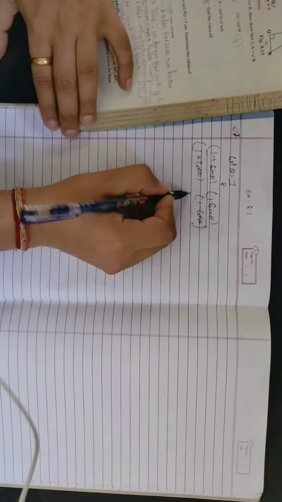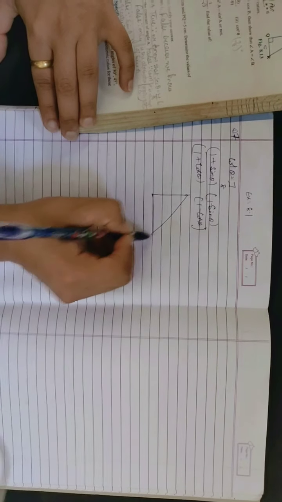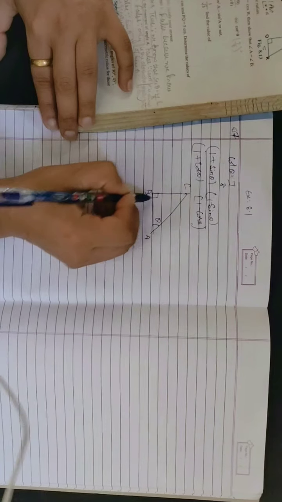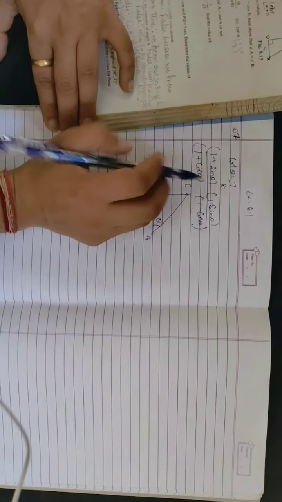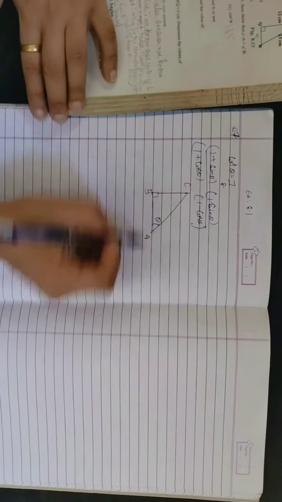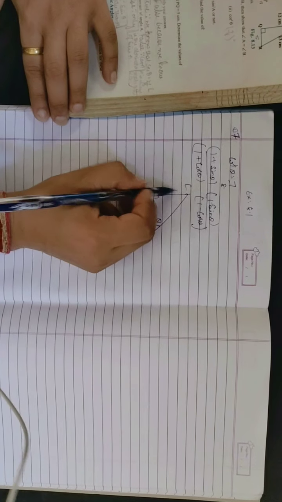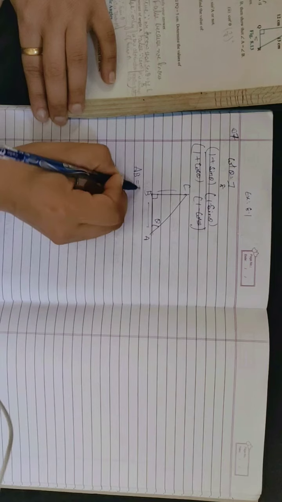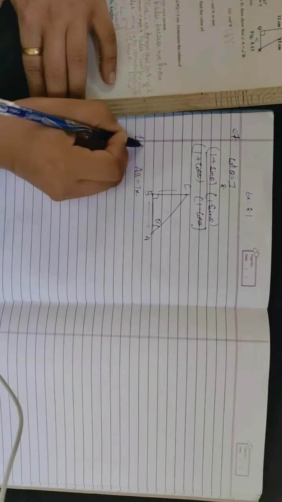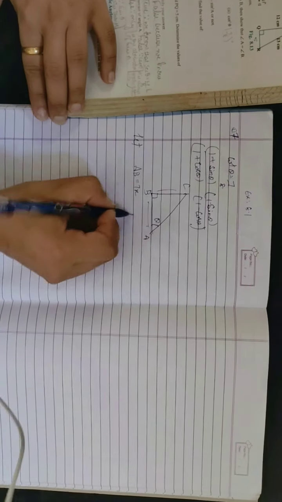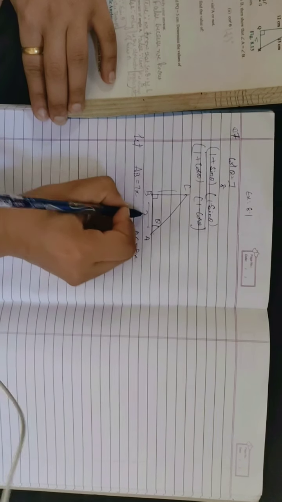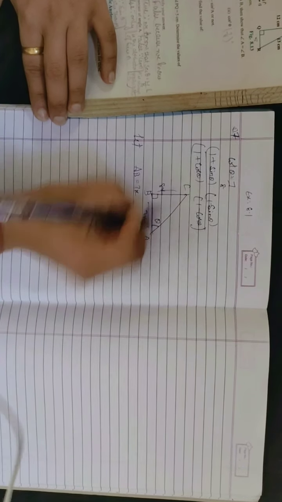So, we'll be drawing a right angle triangle ABC. And I'll mark theta over here and 90-degree angle here. Cot theta क्या होता है? Base upon perpendicular. So, base here is AB and perpendicular is BC. That means AB is 7x, let us say as we have separated the ratio, and BC is 8x. Now we have to find AC.